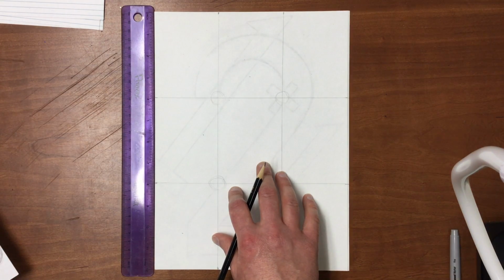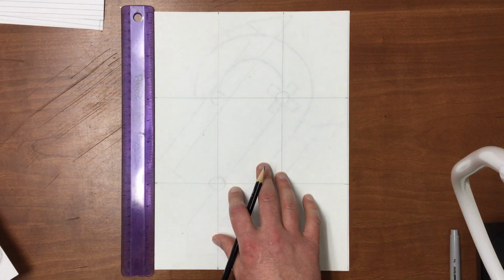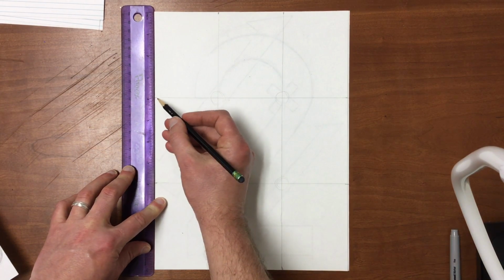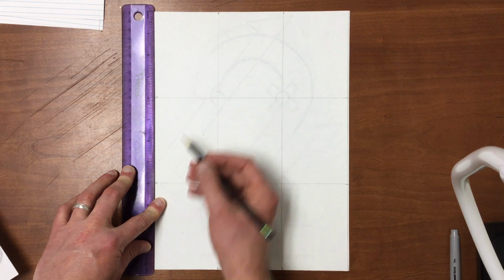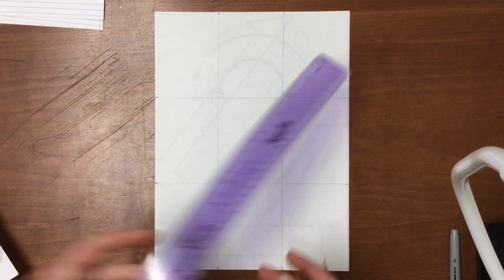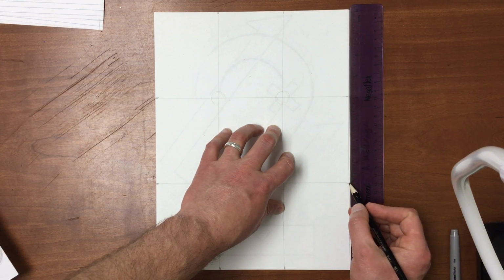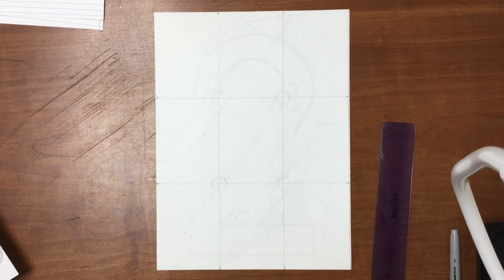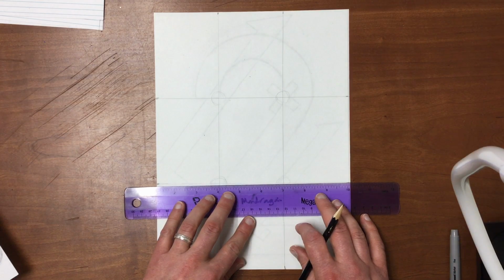Now, the sides are a little trickier. This paper is 12 inches long, so I still divide it by 3 because I still want 3 equal parts on this side. 12 divided by 3 is 4, and so for every 4 inches, I mark it. So I mark it at the 4, I mark it at the 8, same on the other side. I mark it at the 4, and I mark it at the 8. And then I get this grid-like system when I connect my lines together.